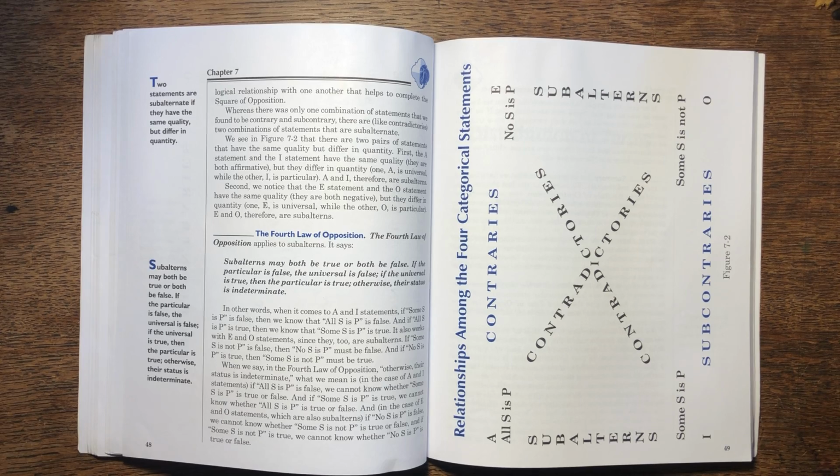The fourth law of opposition. The fourth law of opposition applies to subalterns. It says, subalterns may both be true or both be false. If the particular is false, the universal is false. If the universal is true, then the particular is true. Otherwise, their status is indeterminate.